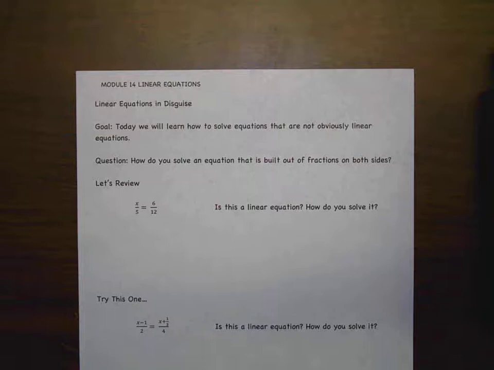Our goal for today is to learn how to solve equations that are not obviously linear equations. The question that I want you to think about in this lesson is, how do you solve an equation that is built out of fractions on both sides? All right, so go ahead and start by looking at the review problem that we have right here.